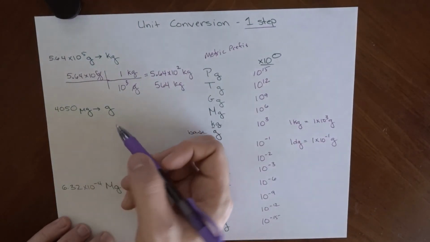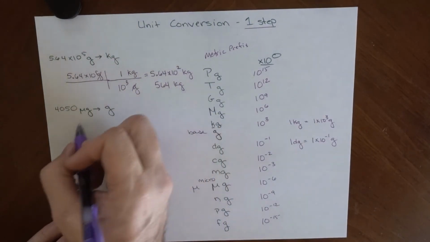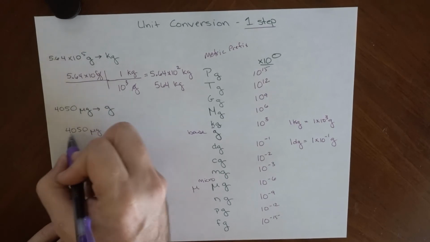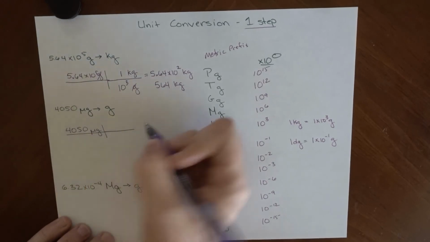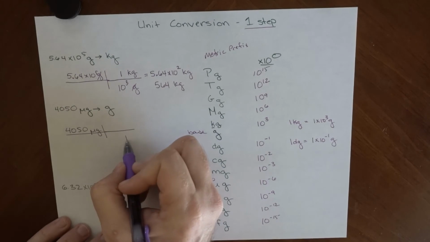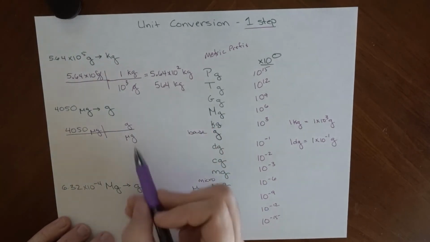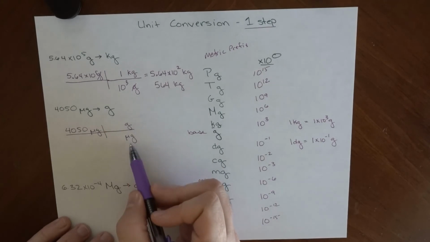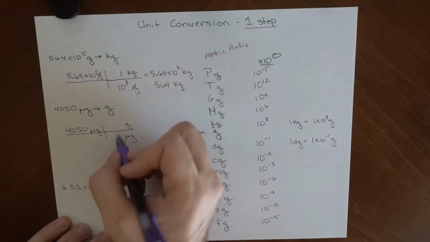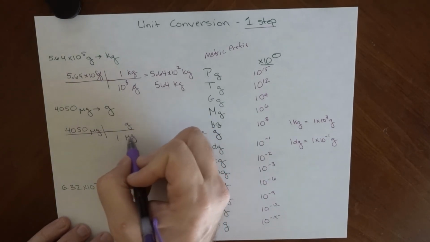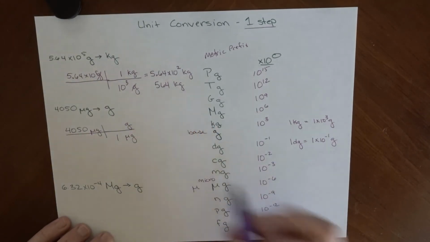Doing this one, micrograms to grams, so going from small to big, 4050 micrograms. Now I want to get rid of units of micrograms, so that goes on bottom. Changing into units of grams. Wherever I've got a metric prefix between these two places, I put a 1. That's right here. So 1's on bottom in this case. And my metric prefix means micro, 10 to the minus 6.